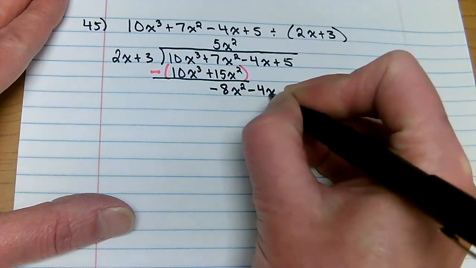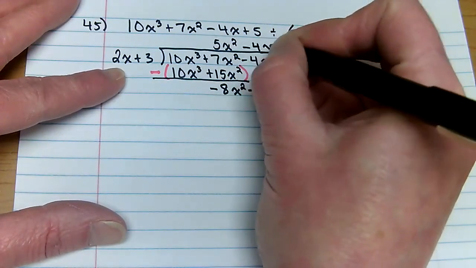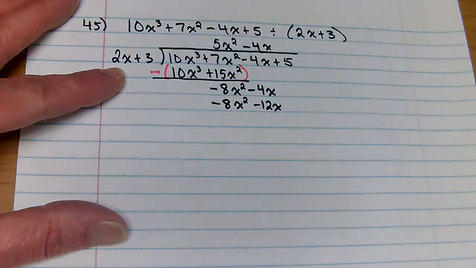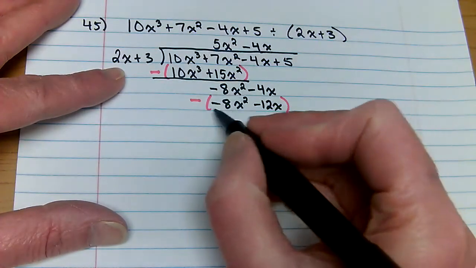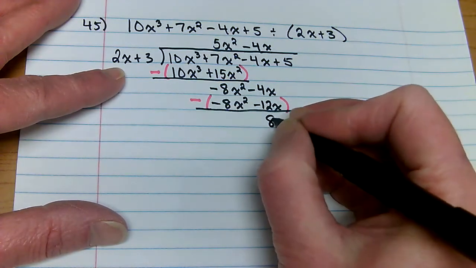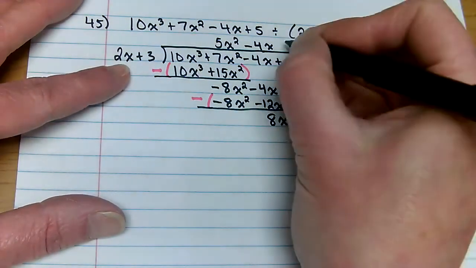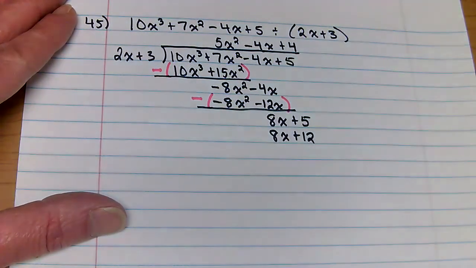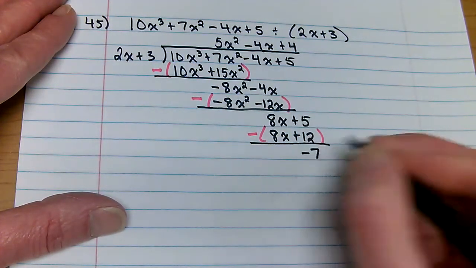Bring down the next term. Now I'm going to divide this by 2x. I make it negative 4x. Multiply. Then subtract. So these would cancel. I'd have negative 4x minus a negative 12. That makes it 8x. Bring down the next term. 8x divided by 2x is 4. And then we subtract. That gives me a negative 7.